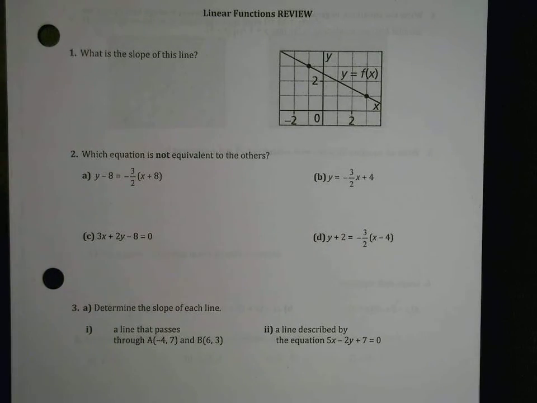We're currently working on the linear functions review, and we're going to jump right into how to do these questions, perhaps the most efficient way as well.